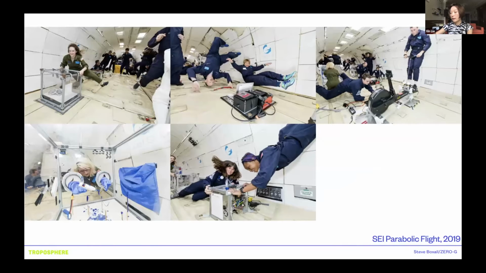In the Space Exploration Initiative at MIT, where I'm working, ever since 2017 we have had an ongoing annual parabolic flight mission for students to experience that. It sets a really high bar for the caliber of the projects.